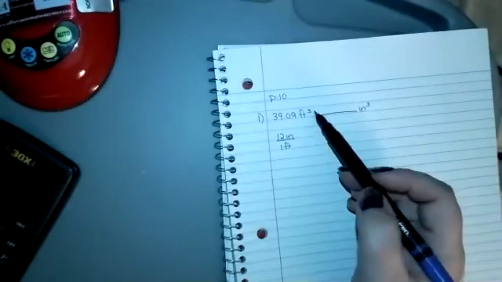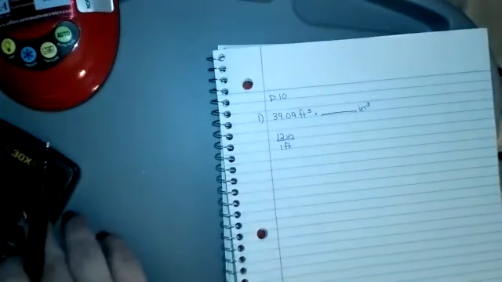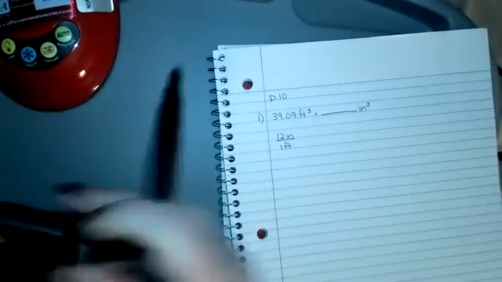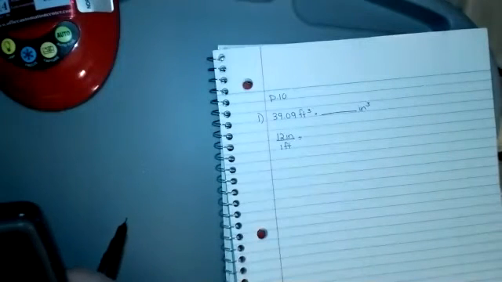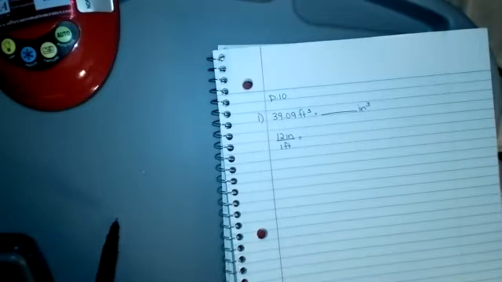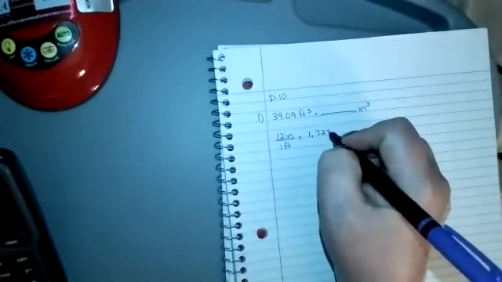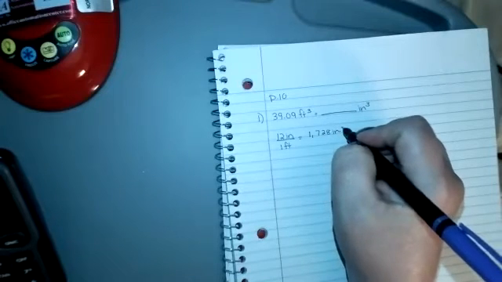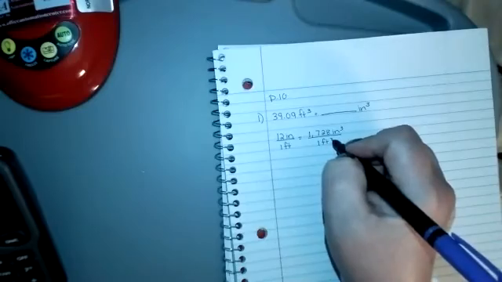My difference is we're not dealing with just feet and inches, we're dealing with cubics. So what I've got to do is I've got to cube this. So 12 times 12 times 12 is 1,728 inches cubed in 1 foot cubed.